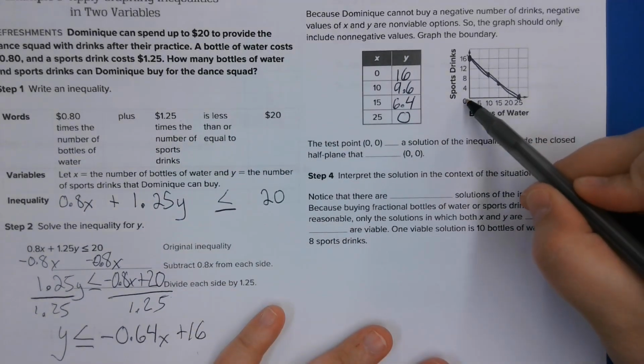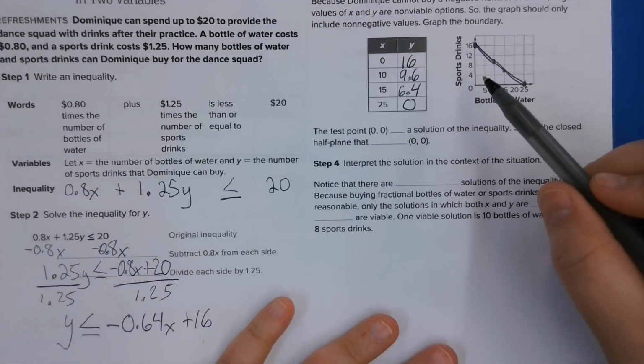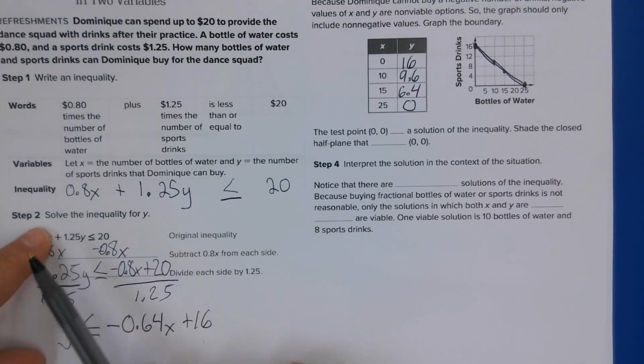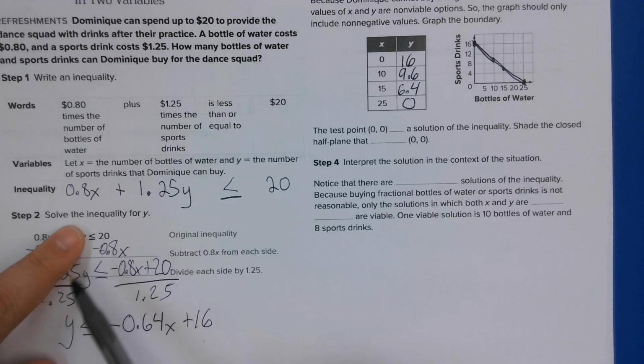I can still use my test point 0, 0. So if I go back to my original inequality, I make x 0, that's gone. I make y 0, that's gone.